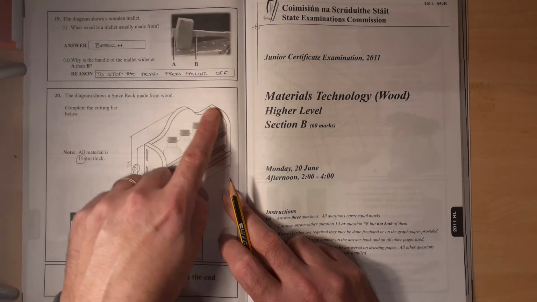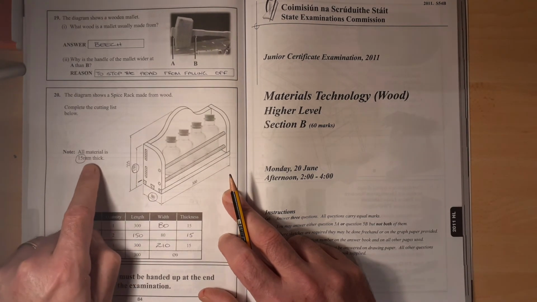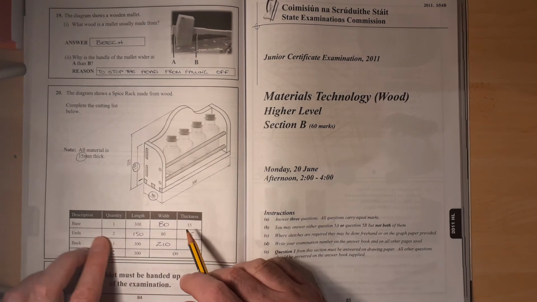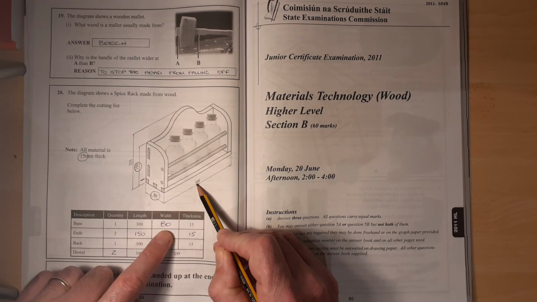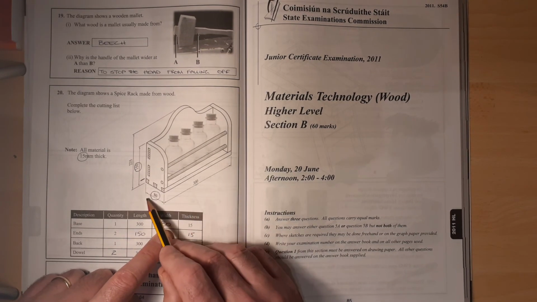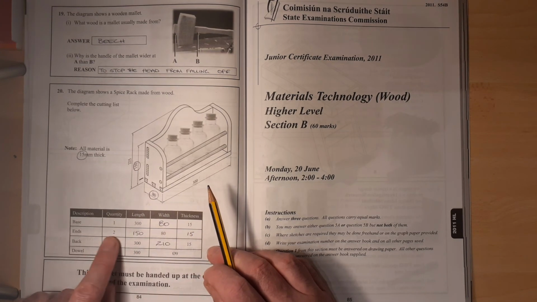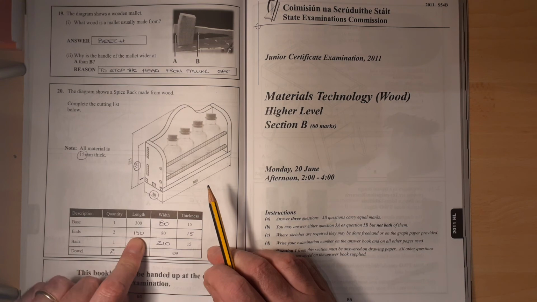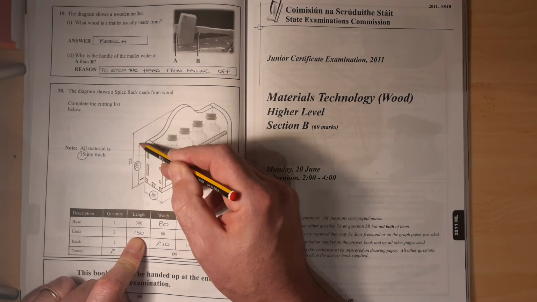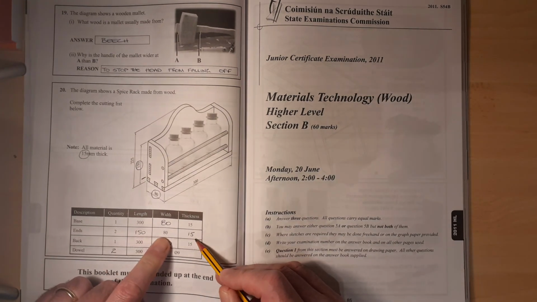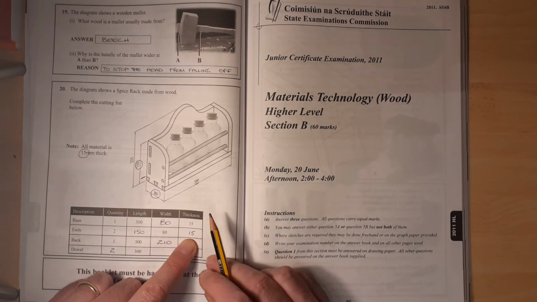The diagram shows a spice rack made out of wood, and there's a cutting list down below. All the material is 15mm thick. So the base is 300 long, there's the 300 there, and they're looking for this width. So it's 80 wide, there's the 80 there. The ends are 150 long, there's the length of it, and it's 80 wide and it's 15 thick, because it says all the material is 15 thick.